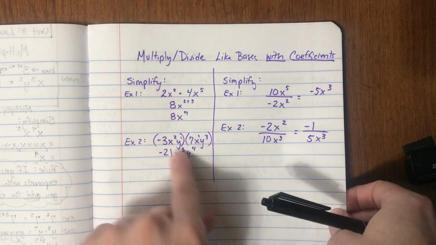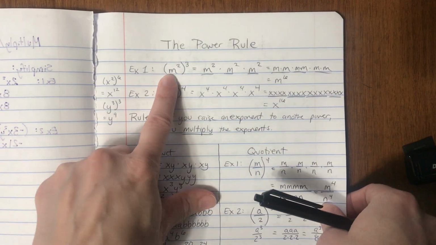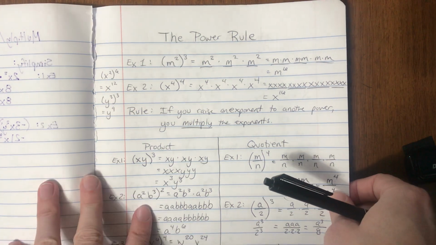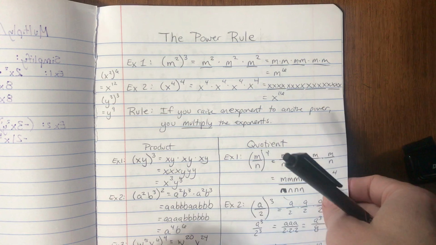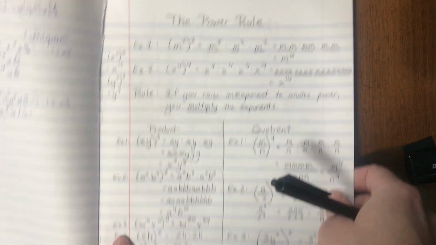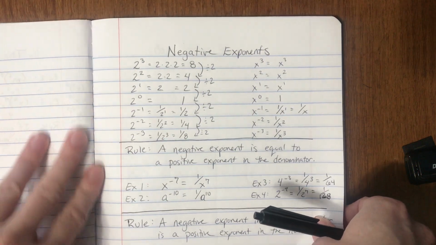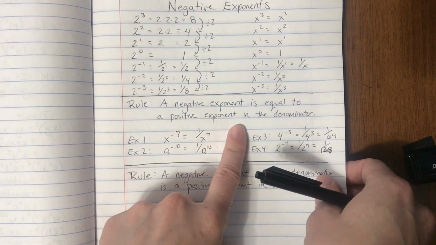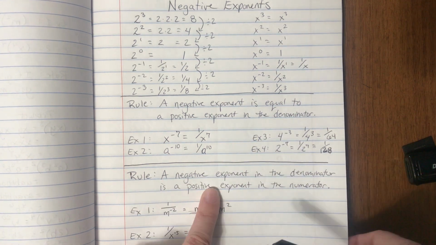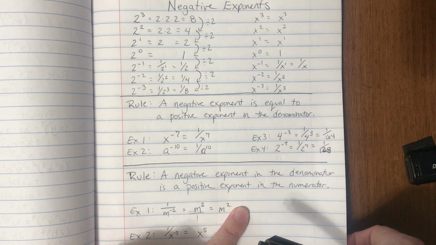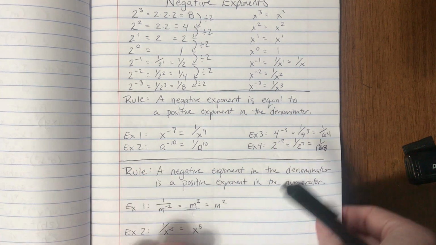And then we looked at what it's like to do that with coefficients in front. And then we learned the power rule. So if you're raising a power to a power, you multiply the exponents. So we did that, and we also did that with coefficients. And then last week we worked on negative exponents, and we looked at if a negative exponent is equal to a positive exponent in the denominator, and same thing if it's in the numerator, you flip it to the denominator. If it's in the denominator, you flip it to the numerator. So negative exponents just flip.